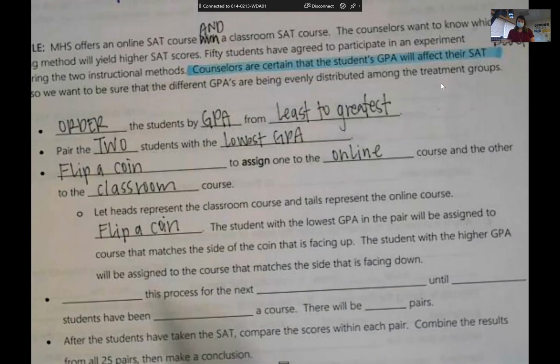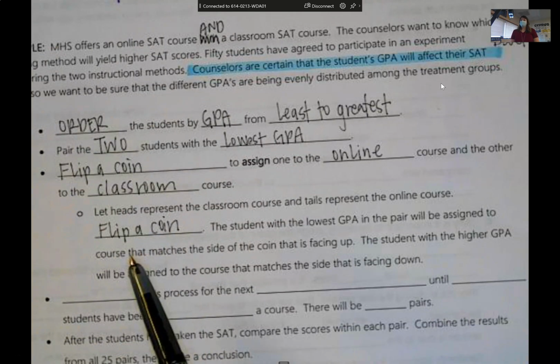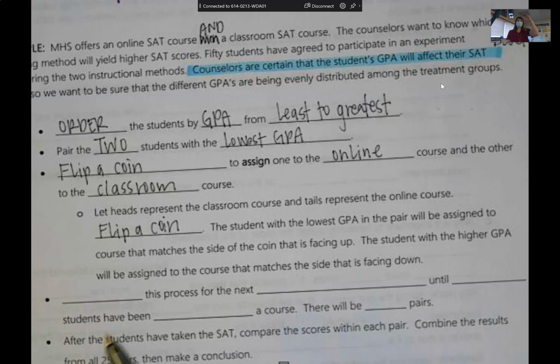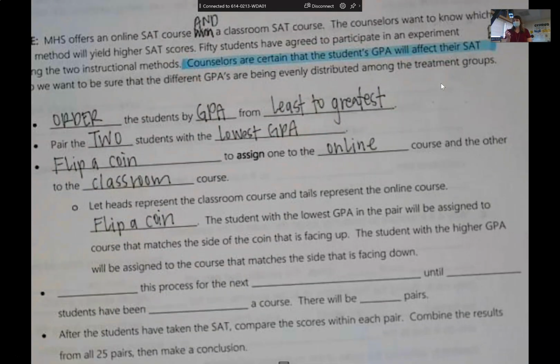So we would do that for all 25 pairs. For all 50 kids, you're going to pair them by GPA. You want their GPAs to be similar. One will take the online, one will take the classroom, and then you'll compare their scores to each other to decide which one did better.